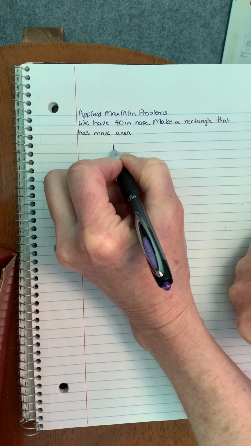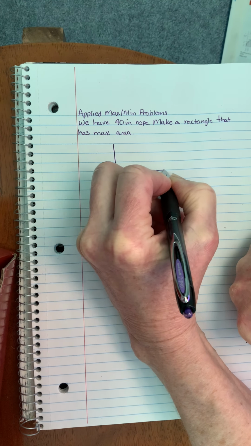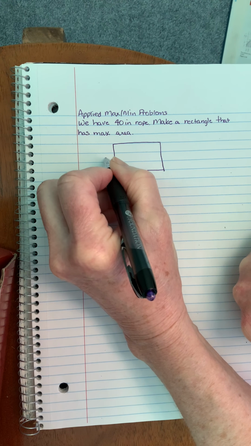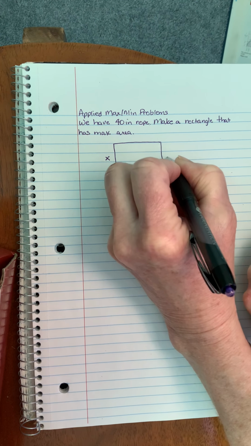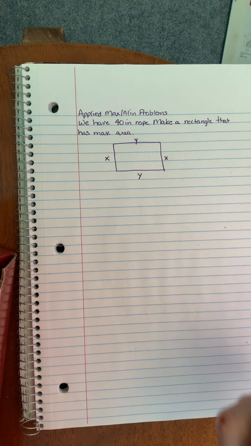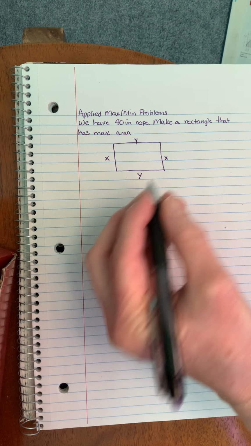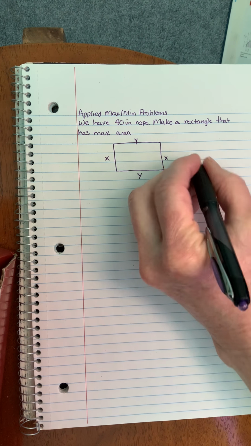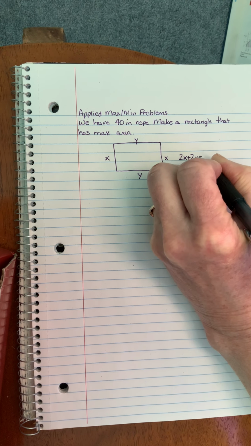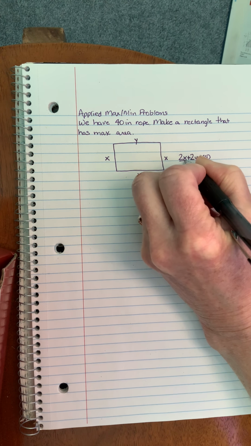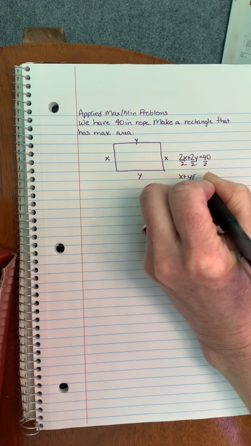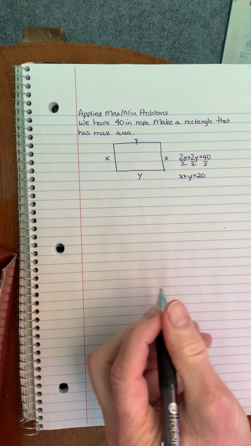Here's what we're going to do. We're going to create a rectangle. Now I have no idea what size it is. First, I'm going to label this X, this Y, this X, and this Y. Now what I know about having 40 inches of rope is that I've got 2 X's and 2 Y's equal to 40. So that's something that relates. In fact, I could divide each part by 2, and I would know that X plus Y is equal to 20. So that's a relationship between X and Y.